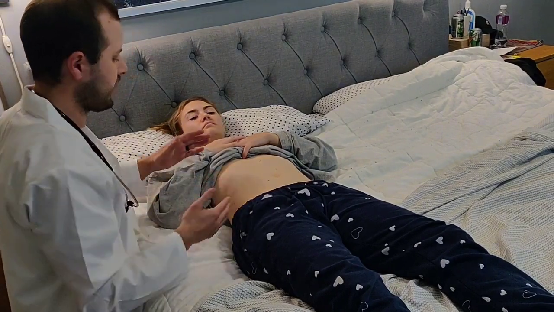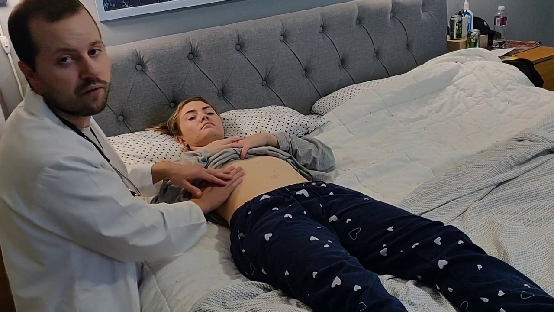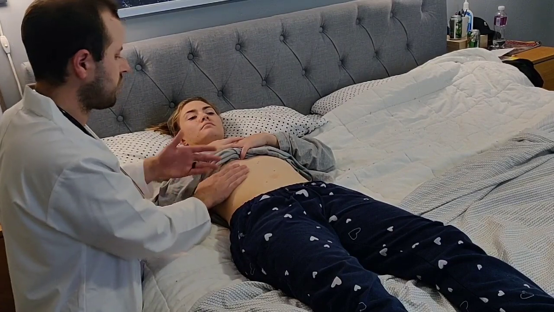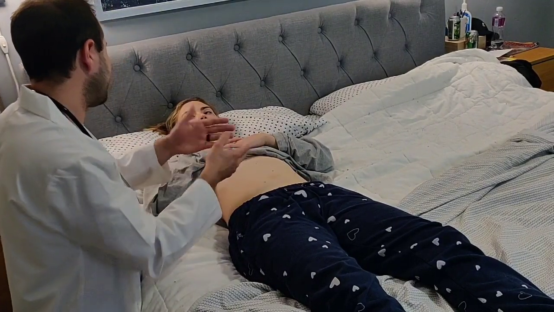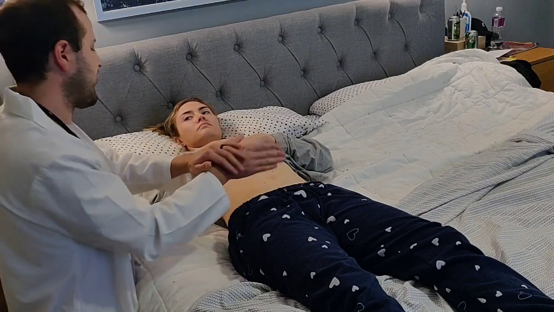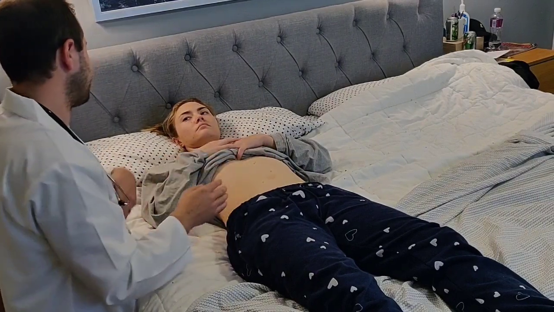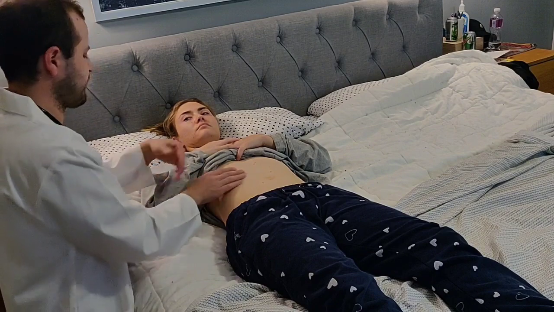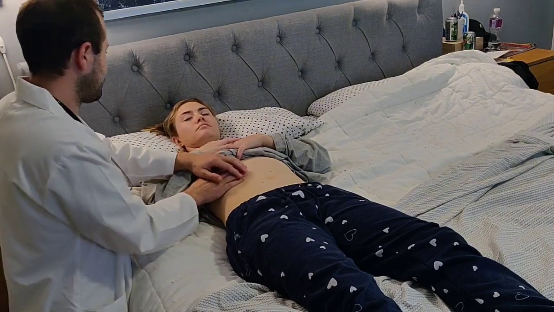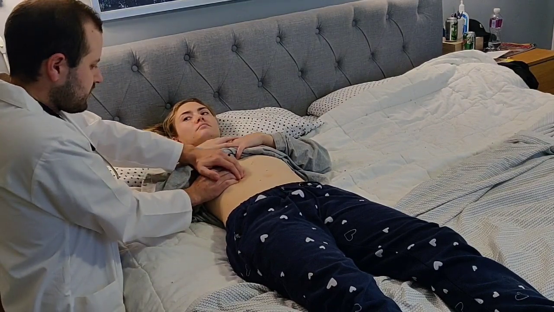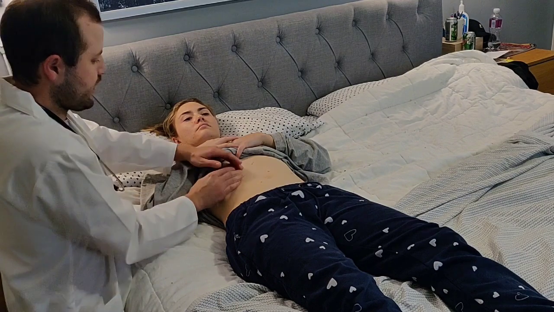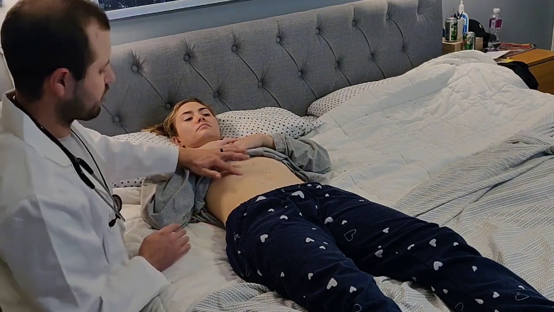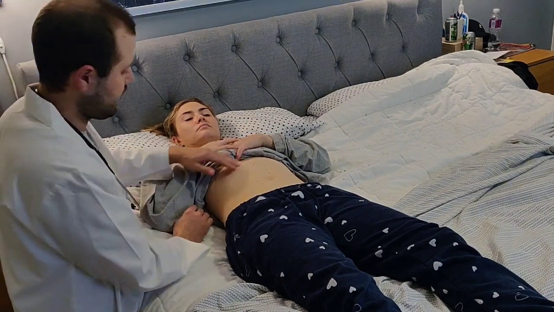Next, I'm going to palpate the border of the liver here. I'll have you breathe in, and it's going to be a little bit of an uncomfortable feeling as I try to touch the edge of the liver, just underneath your rib cage. Go ahead and breathe in. All right, you can breathe out. I was able to touch the border of the liver.